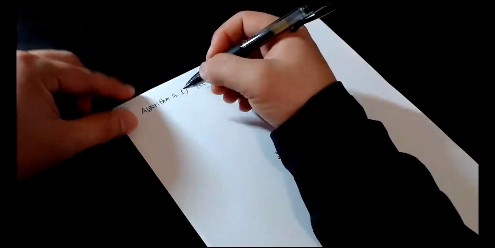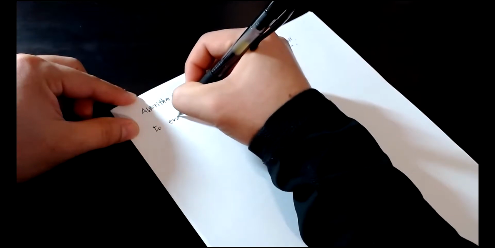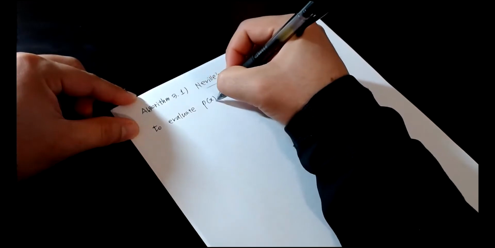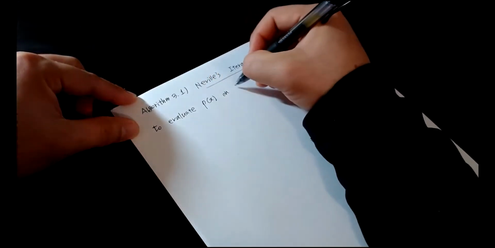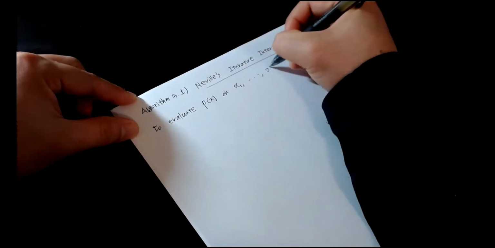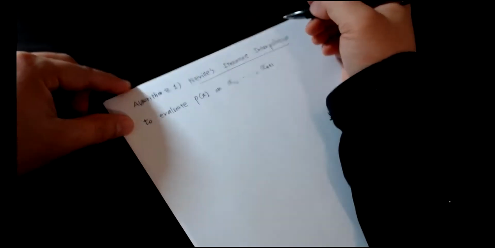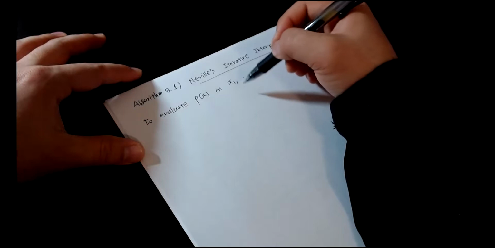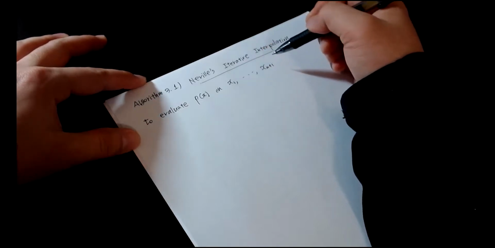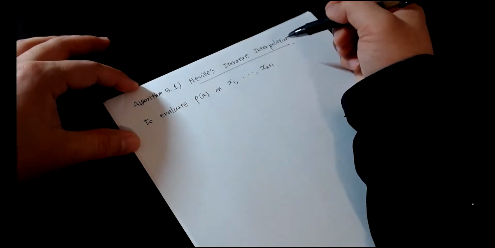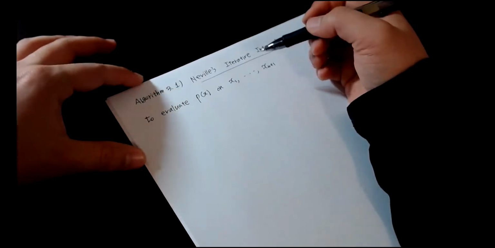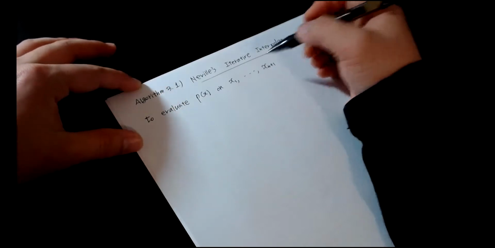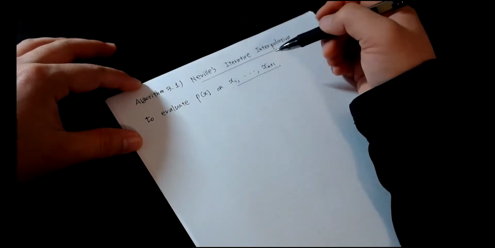So the goal of this algorithm is to evaluate the interpolating polynomial p of x on the n plus 1 distinct nodes, x1 through x n plus 1. I know that we have used the sub-indexes starting from 0, x0 through xn, but since we use MATLAB, and the sub-index in MATLAB should start from 1, I changed the sub-index to start from 1, not 0.